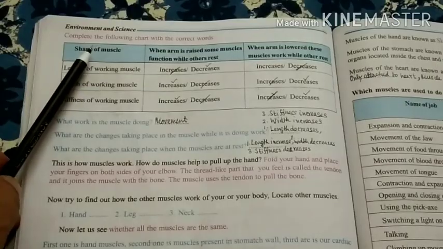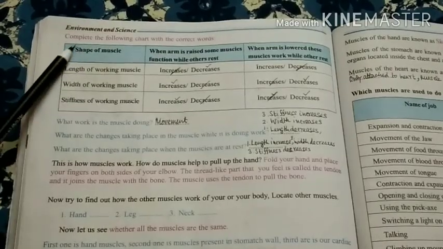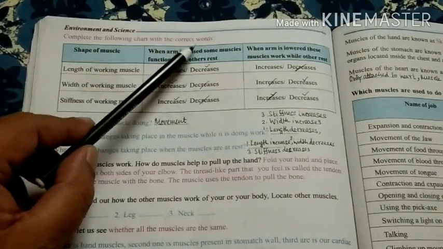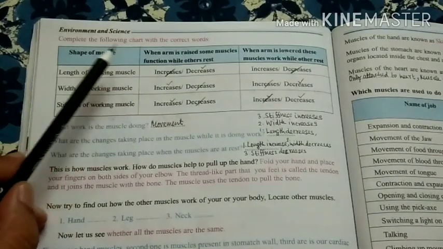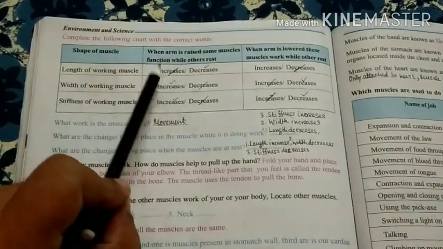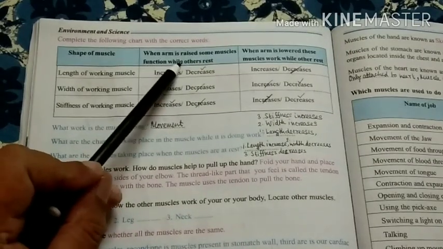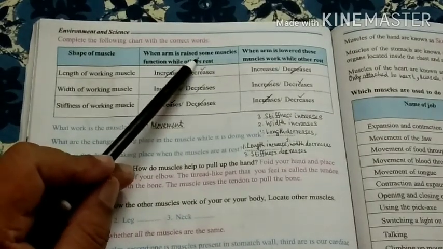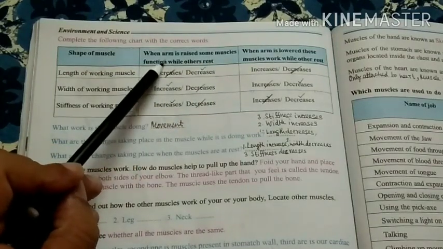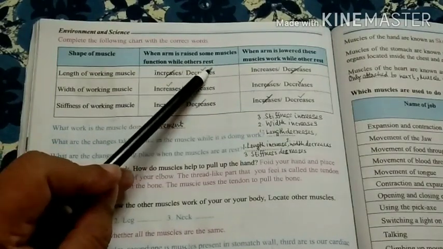Next, now complete the following chart with the correct words. Column 1, shape of muscle. Column 2, when arm is raised, some muscles function while others rest.